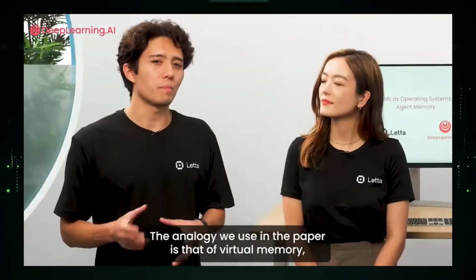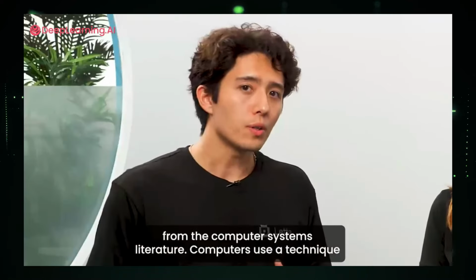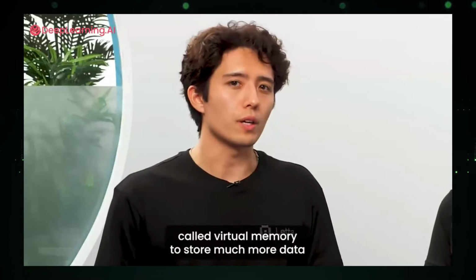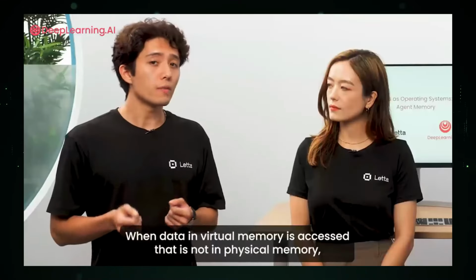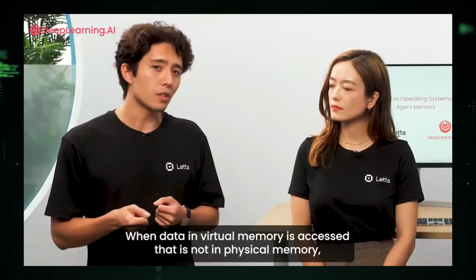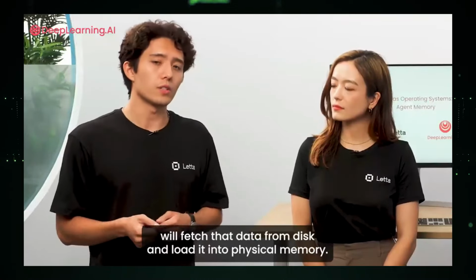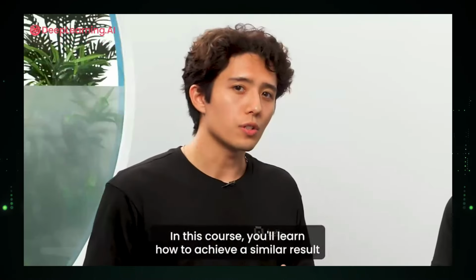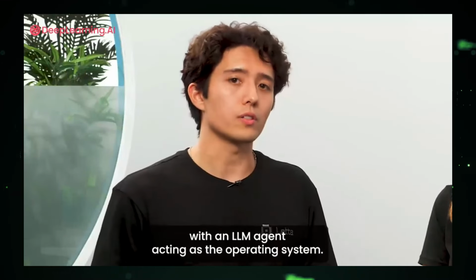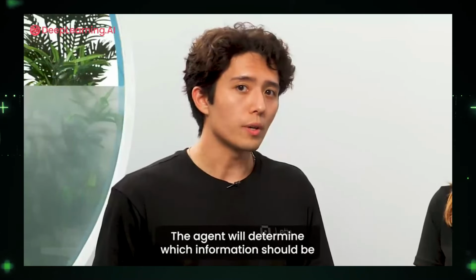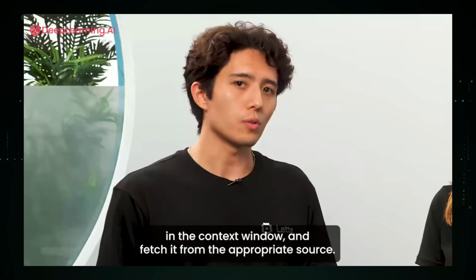The analogy we use in the paper is that of virtual memory from the computer systems literature. Computers use a technique called virtual memory to store much more data than the physical memory of the computer can. When data in virtual memory is accessed that is not in physical memory, the operating system will fetch that data from disk and load it into physical memory. In this course, you'll learn how to achieve a similar result with an LLM agent acting as the operating system.